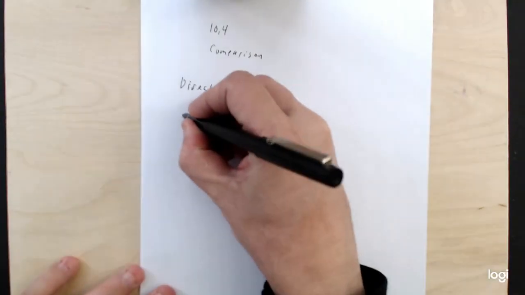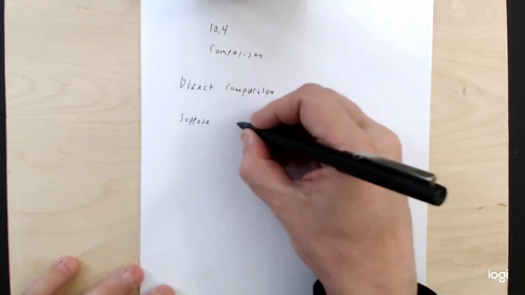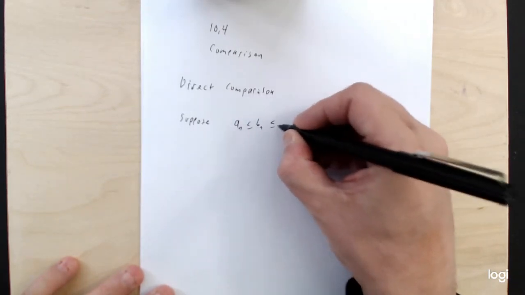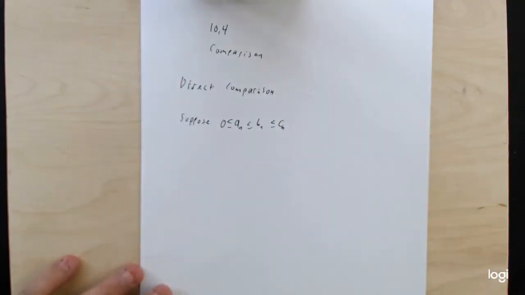Suppose we have a sub n less than or equal to b sub n less than or equal to c sub n, and all of these are greater than or equal to 0. So this is a test that only works when you have positive terms, and we'll have to deal with the issue with negative terms later on. So we have 3 sequences in a row where this inequality holds for all n, and we want to talk about the associated series and what we can say about them.